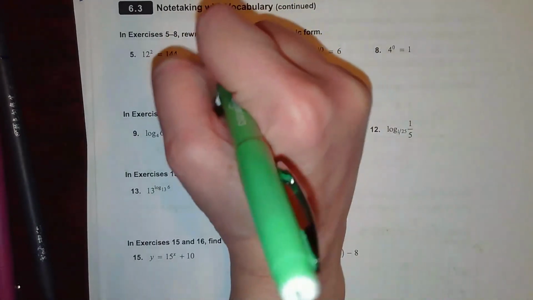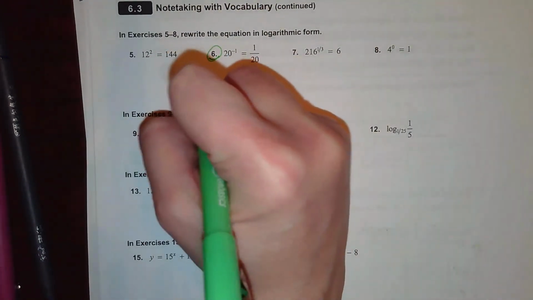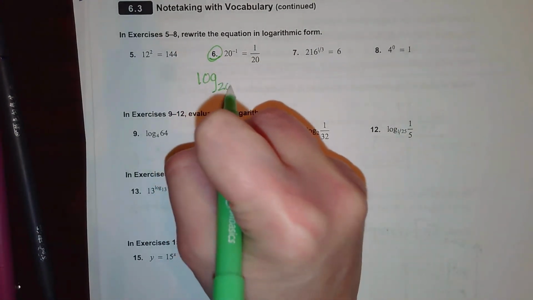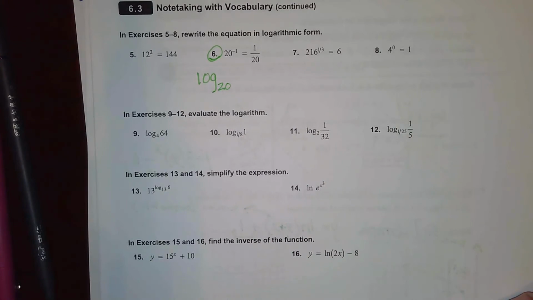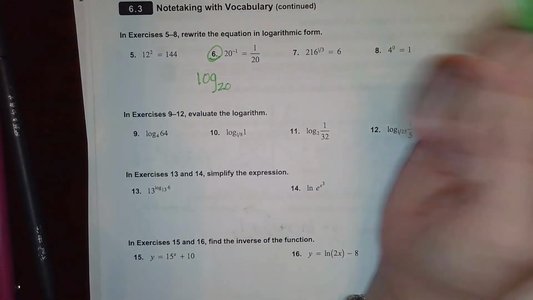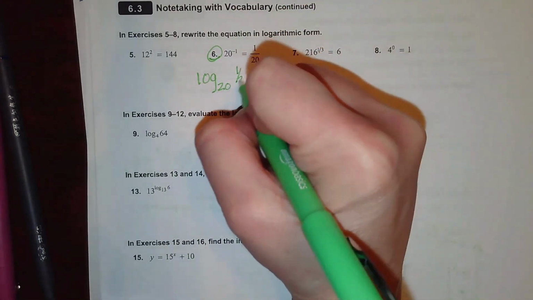So I'll pick number 6, for example. Remember, when you're writing in log form, the base of your exponential needs to be the base of your log. So in this case, it would be 20. What you're taking the log of, so log base 20 of what? Well, you're taking the log of 1/20.